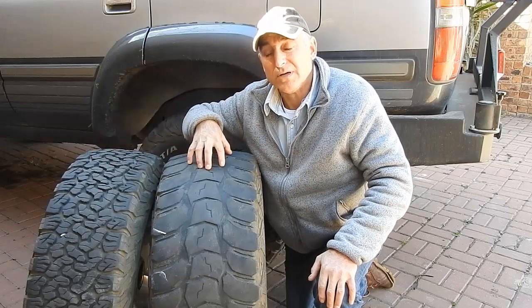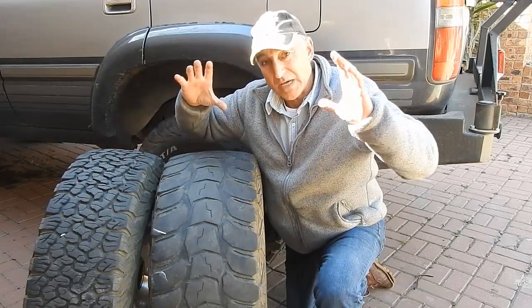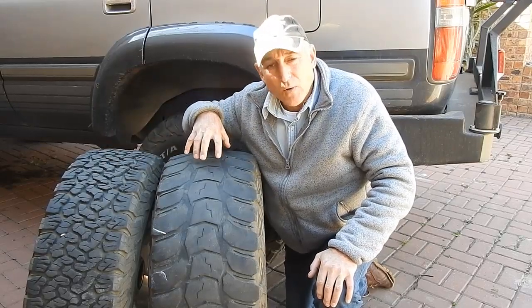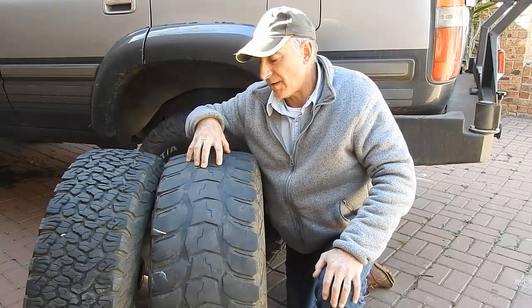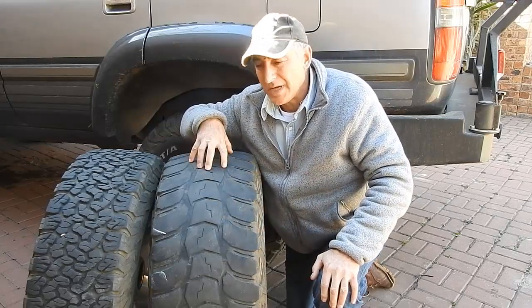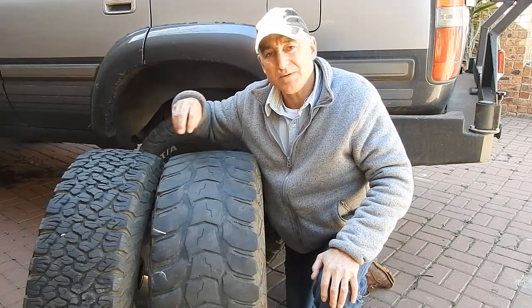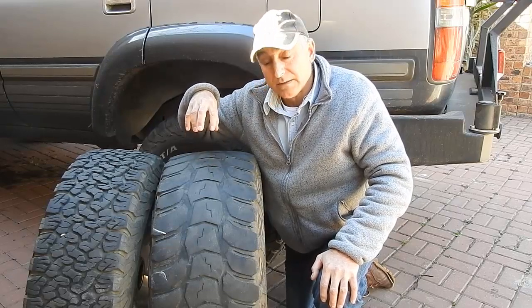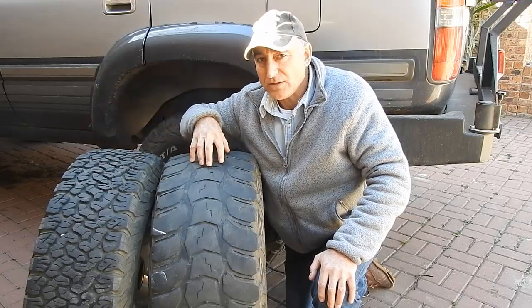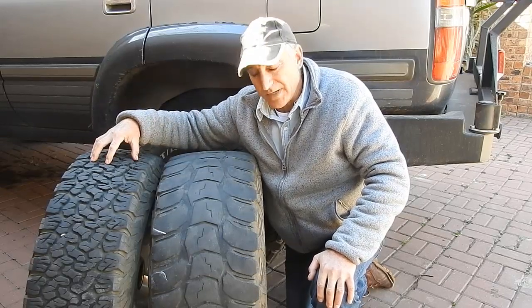Remember, this is also 2 inches bigger in diameter than these. So for a given weight, that 3 tons we were talking about, you've got a much bigger contact patch with that 3 tons resting on it. That means the pressure per square centimeter or whatever is less than it is on this one. Therefore, this one is not going to sink into the sand as deep as this one.